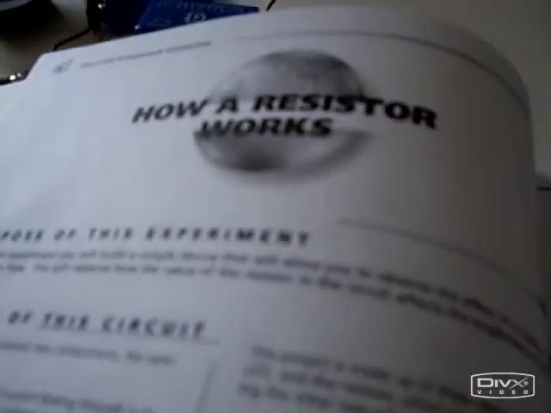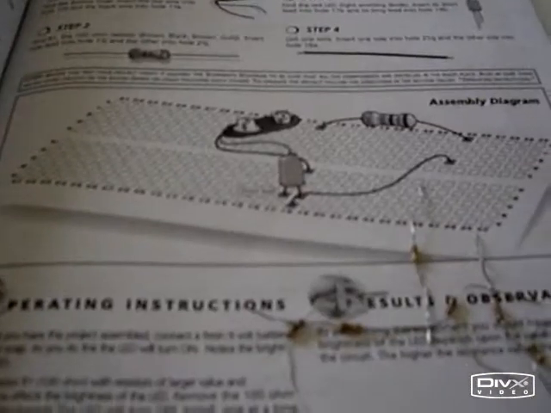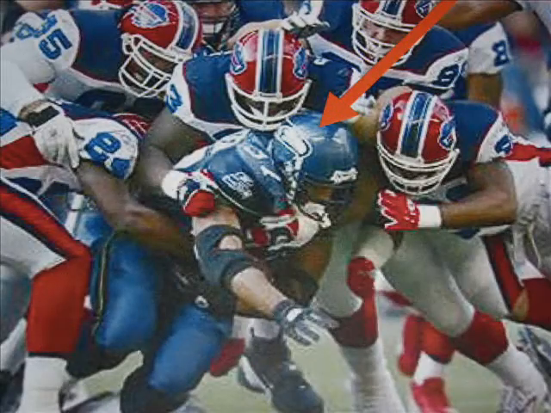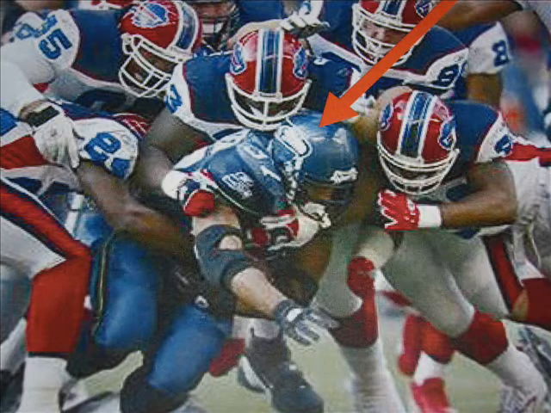A resistor limits the amount of current flowing through a circuit by presenting opposition or resistance to the current flow. Think of yourself on the football field. You represent current, are on the offense, and you want to run for a touchdown.